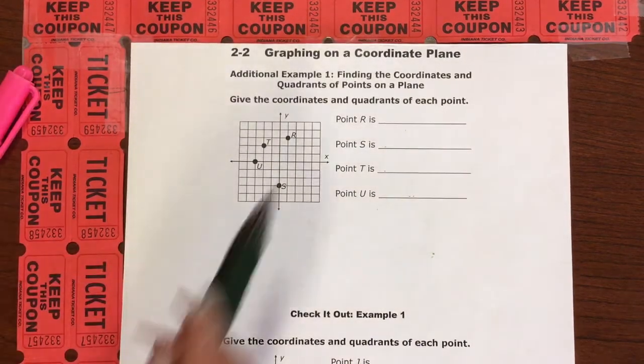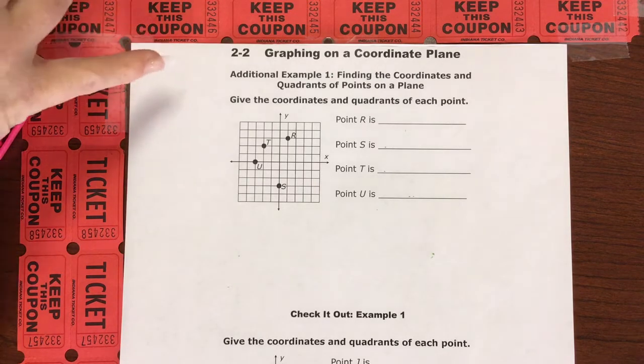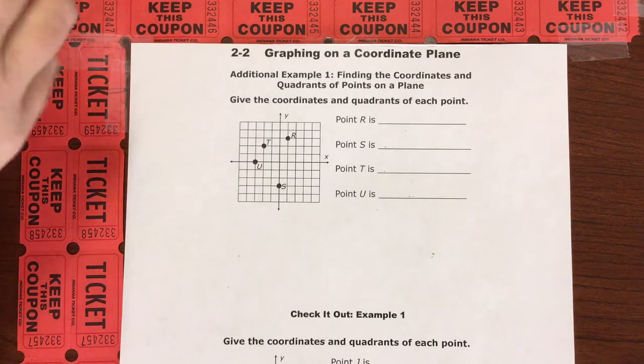Okay, this is example number 1. We are going to be finding the coordinates and the quadrants of points on a plane. So give the coordinates and quadrants of each point.